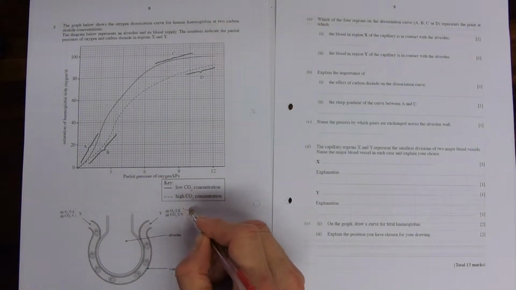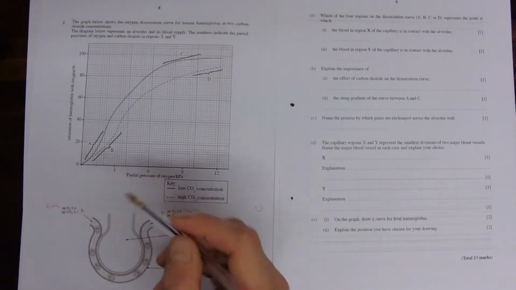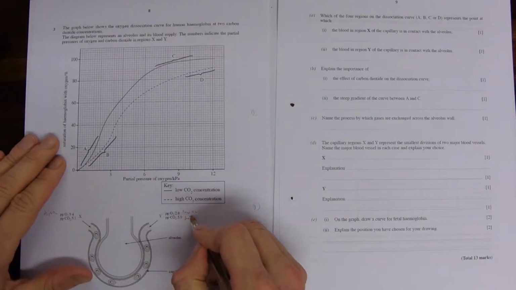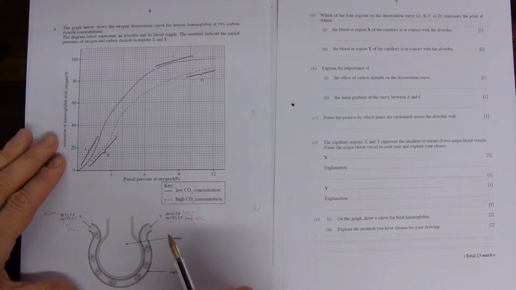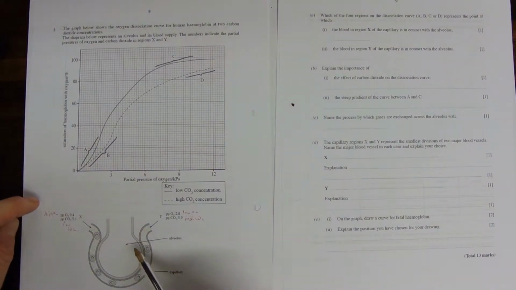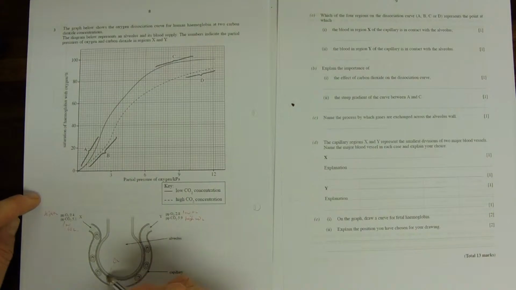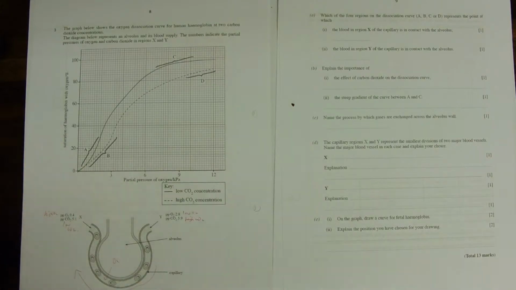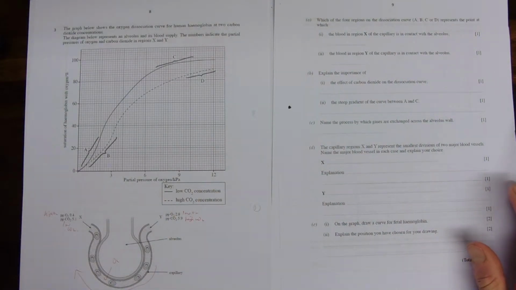low oxygen there, we've got high oxygen there, and the other way around we've got high CO2 there, 5.9, and low CO2 there. So you would imagine in the lungs we're sending deoxygenated blood, so low oxygen blood. It's getting oxygen from there and then exiting. So we think the blood flow is probably going that way. Right, which of the 4 regions represents the point at which the blood in region X is in contact with the alveolus?